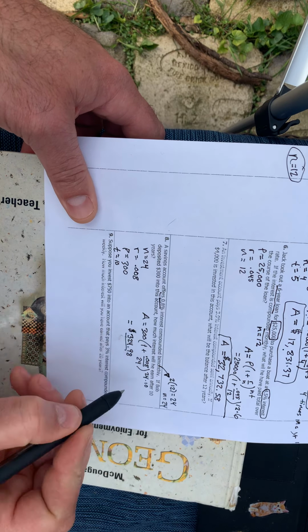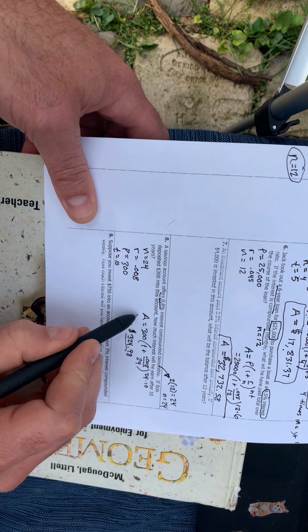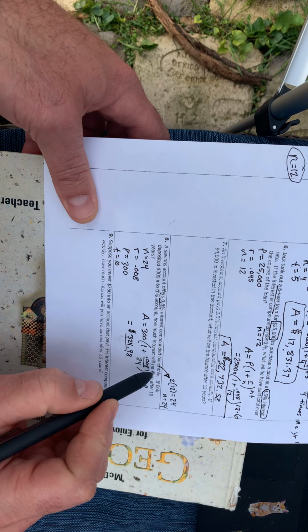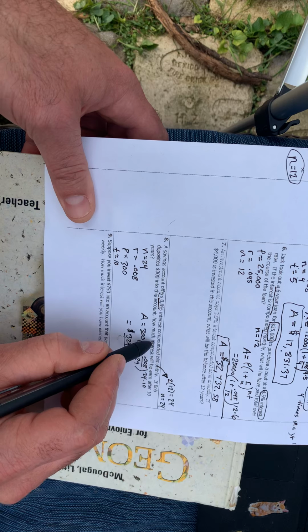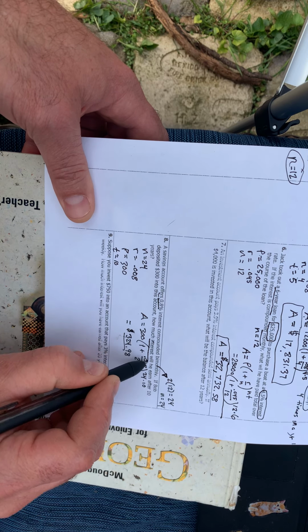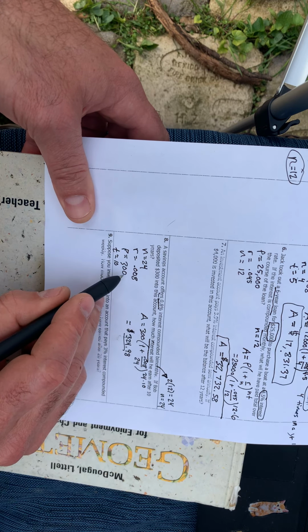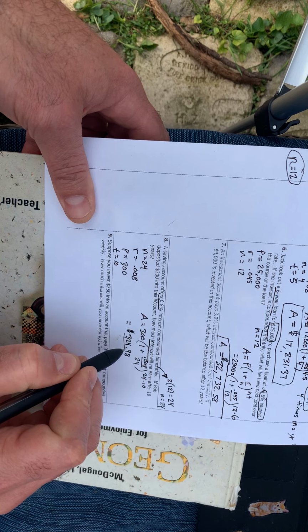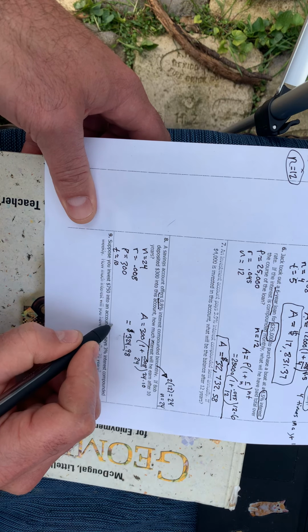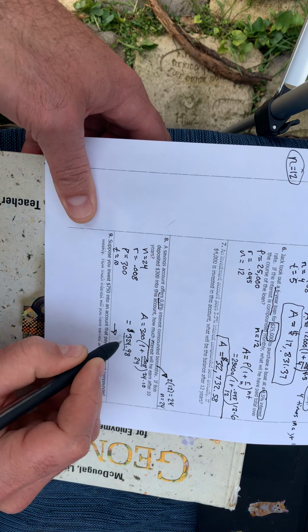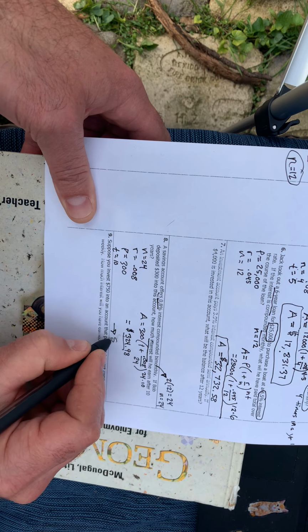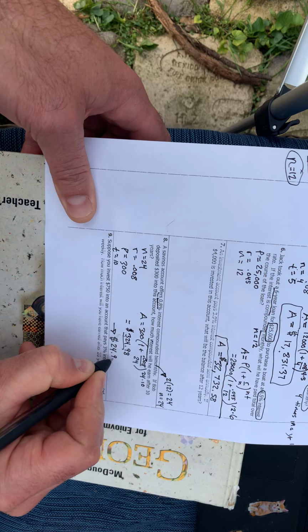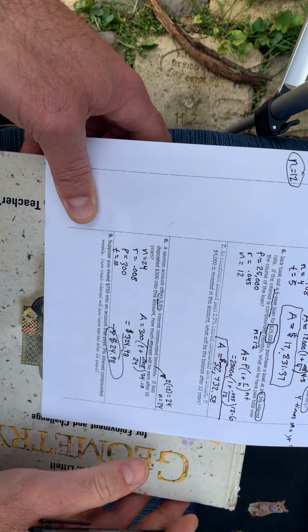$324.98, but that's not our answer. This is the amount that he's going to have after 10 years, but the question's asking how much interest he will have earned. Well, if he started with 300 and now he's at 324.98, then the amount of interest he earned is 324.98 minus 300. So he actually earned $24.98 in interest. Not that much at all.